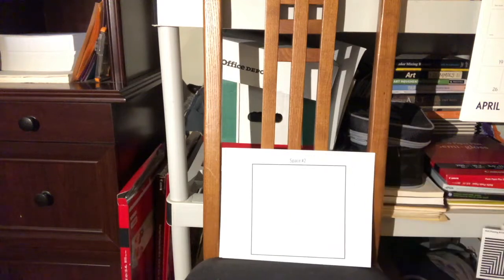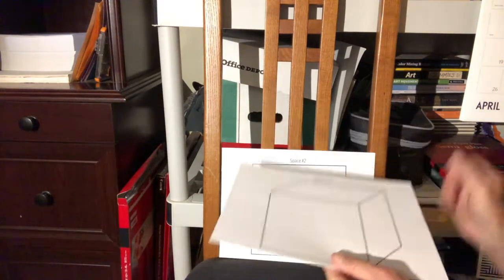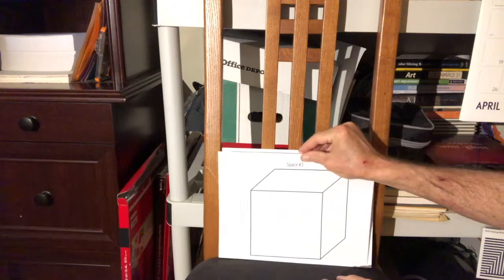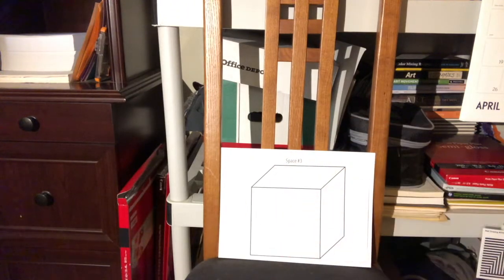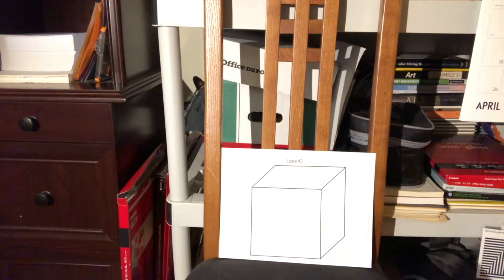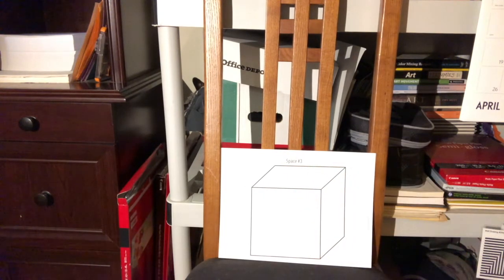Space number 2 is a square. And I really think you'll like this one. Space number 3. Now remember, this is a plane shape. It's perfectly flat, right? But when you look at it, it's an optical illusion because now it looks like a cube. And you can use this space, 1, 2, 3 parts to that space, to create your mathematical art.